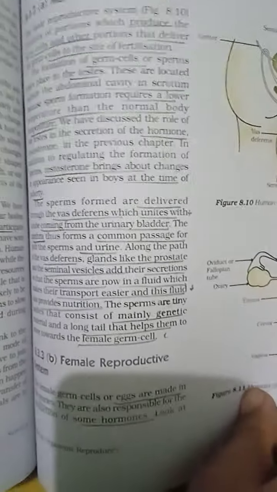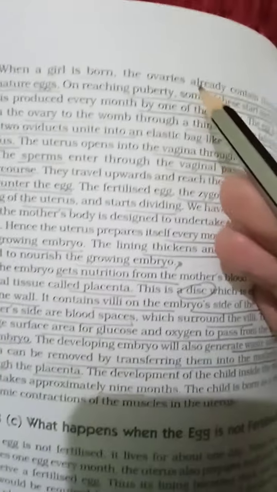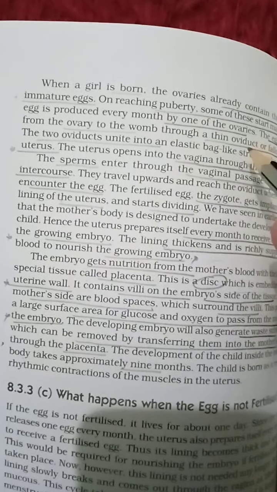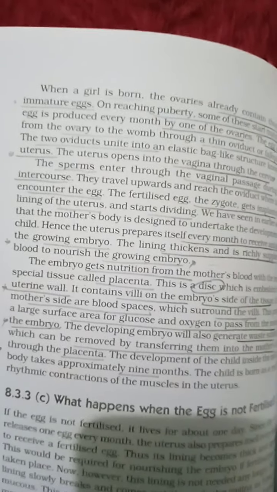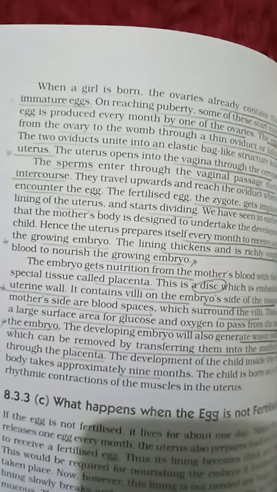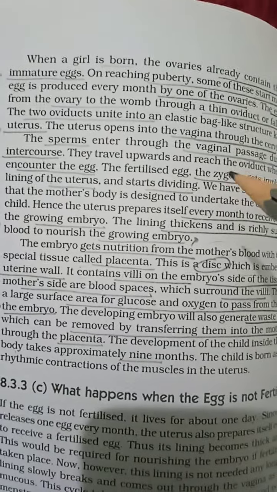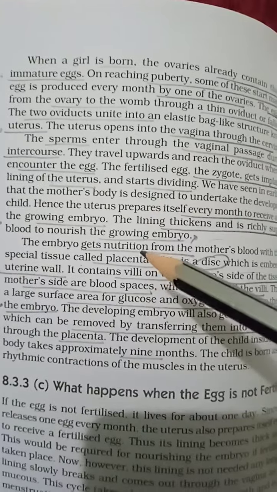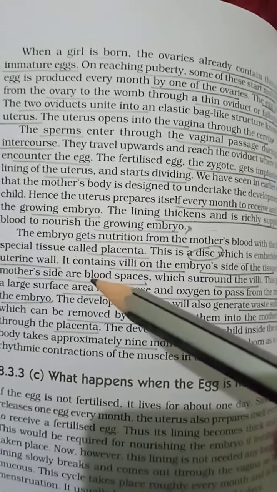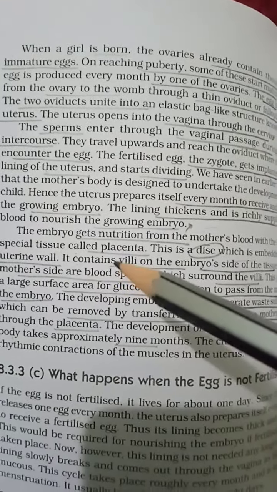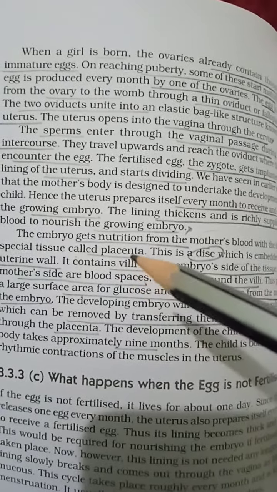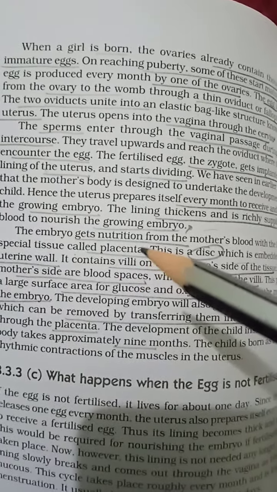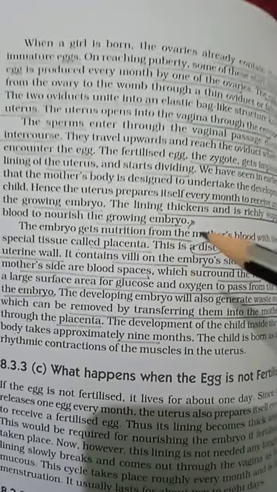Then the function of the ovary, and the name of the hormone produced from it, which is estrogen. After fertilization, the zygote is formed in the fallopian tube. What is the function of the fallopian tube? It receives the ovum, where fertilization takes place. After fertilization, the zygote undergoes successive divisions and is then implanted in the uterus, which helps in the development of the embryo and nourishes it through rich blood supply and thickening of the uterus wall.